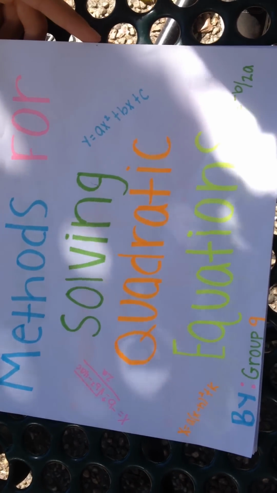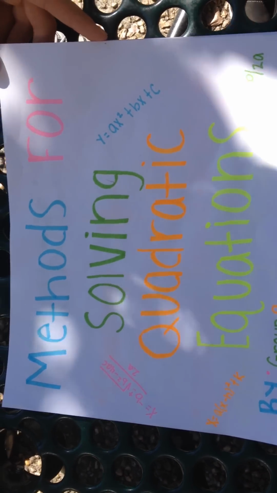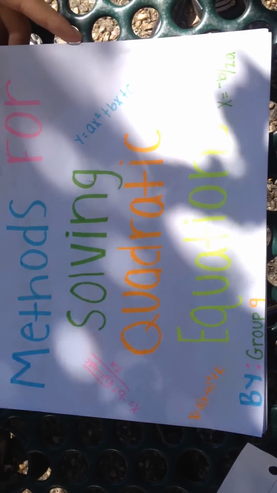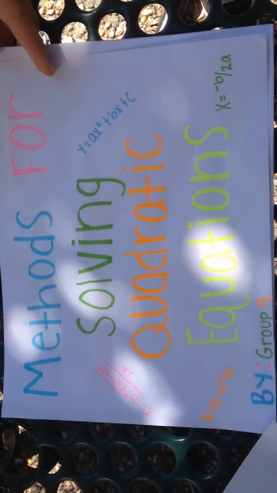Today we are going to be discussing the different methods for solving quadratic equations, brought to you by Group 9. We are also going to be discussing the pros and cons of each method. Let's get started.